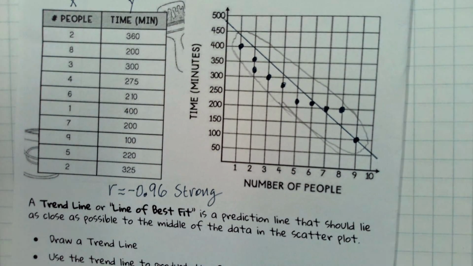Okay? How many points are actually on this line? Maybe one. One is touching it there, and that's because they're big chunky points. There's this one for sure, right? So it's okay if none of your points are on the line, and it would still be an accurate line.